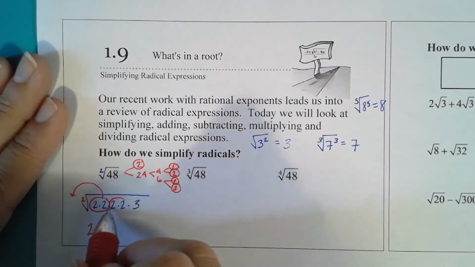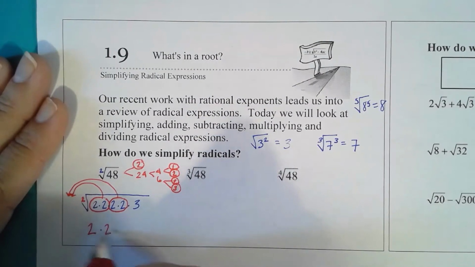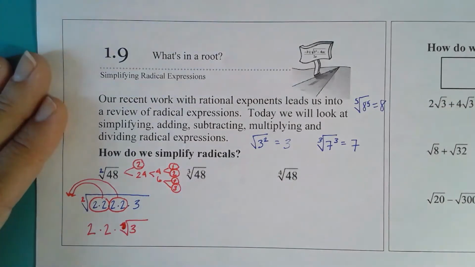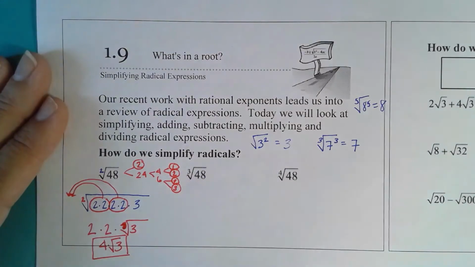And then I have another 2 squared. And so I'll bring that out. And then this guy doesn't really have a buddy. So he's going to have to stay inside. I didn't mean to make that little 3 there. Shouldn't be there. You're going to stay inside that radical. And that's it. So 2 times 2 is 4. And then we've got our square root of 3. So it's 4 times the square root of 3.